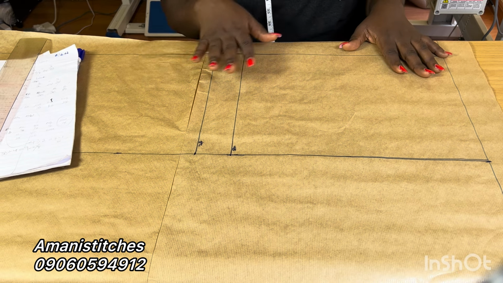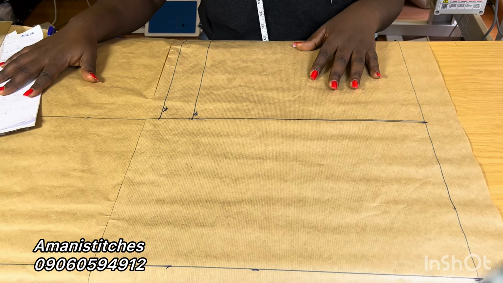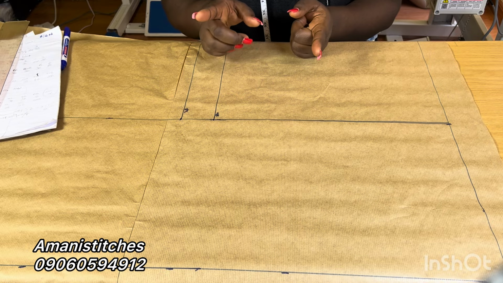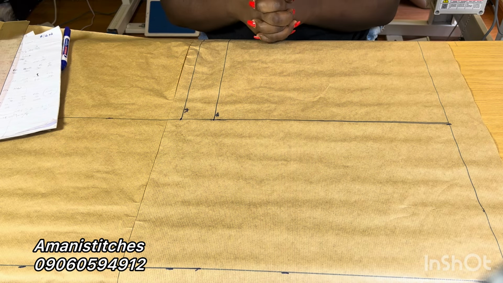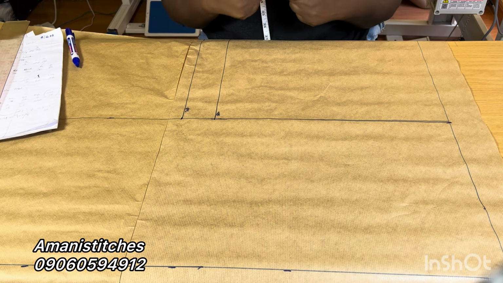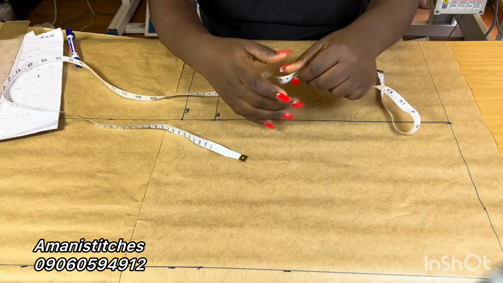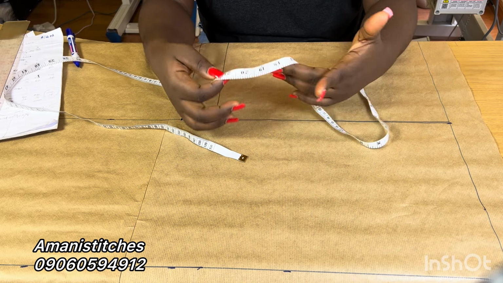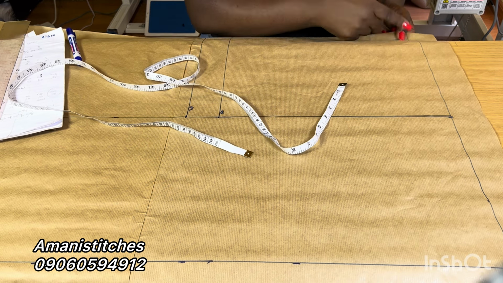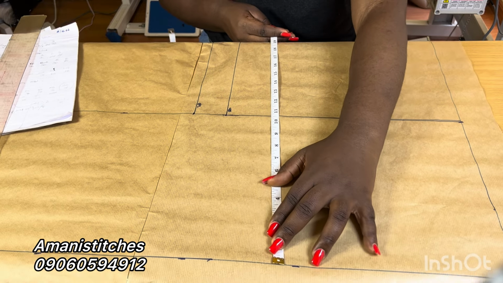Now after getting that, we got the box where we're going to be working, our box space, that is from here to here. And how did we get that? We used our biggest measurement on our body, which is our hip. For me, my hip measurement here is 38. I divided 38 into 2 and I got 19 inches. To that 19 inches, I added 2 inches for ease allowance and it gave me 21 inches. So I measured from the beginning of this point to this point, it gave me 21 inches.